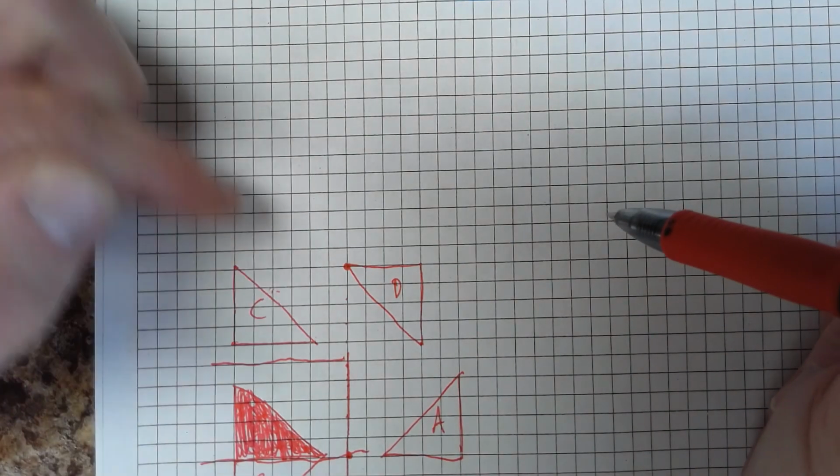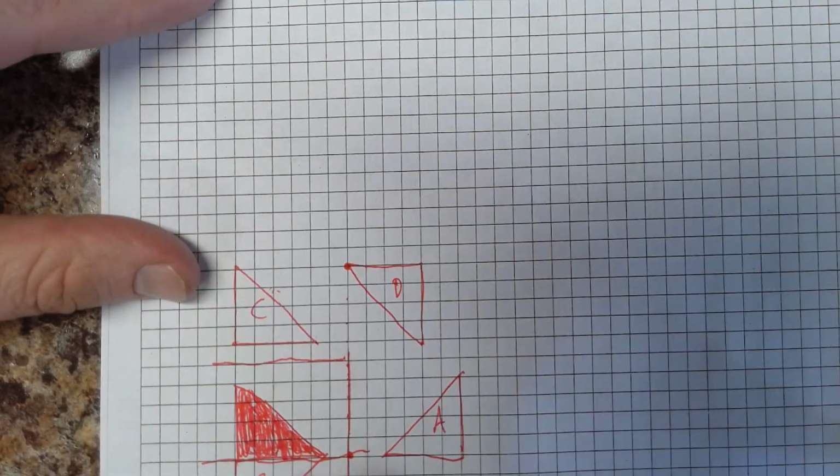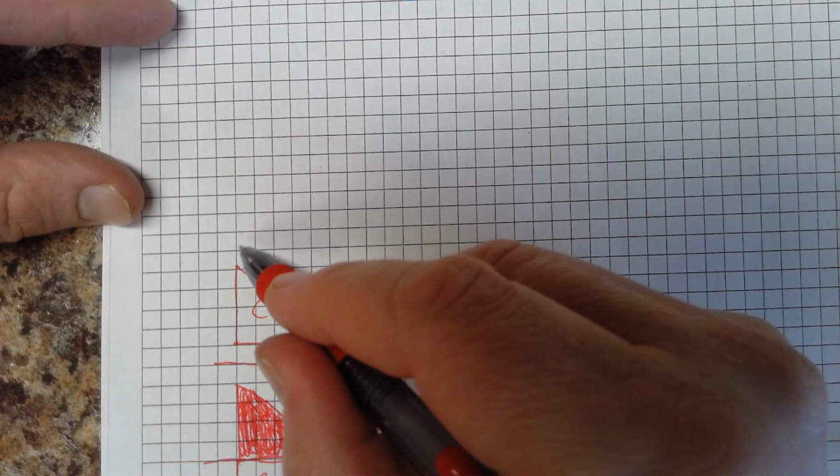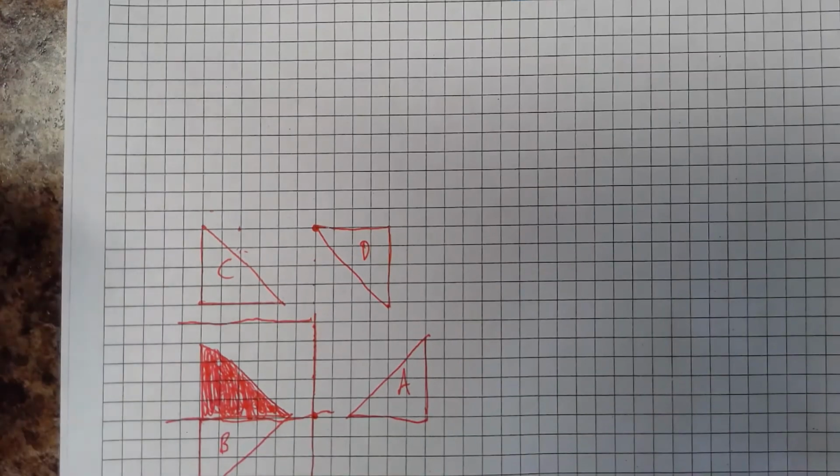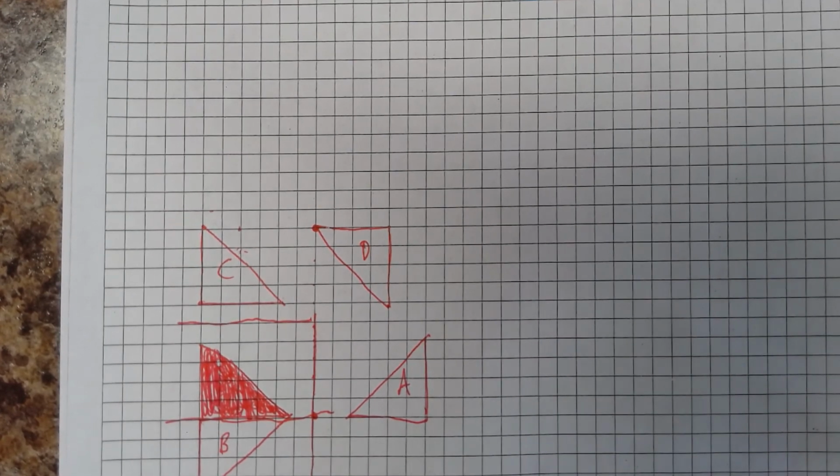So C is not a reflection. All the other shapes, like if you flip this, boom, this peak is here. If you flip this, this is here. If you flip this, it's here. But if you flip this, it doesn't work. C is not a reflection of the red shape. Should have mentioned that before. Good thing we checked their key there, right?